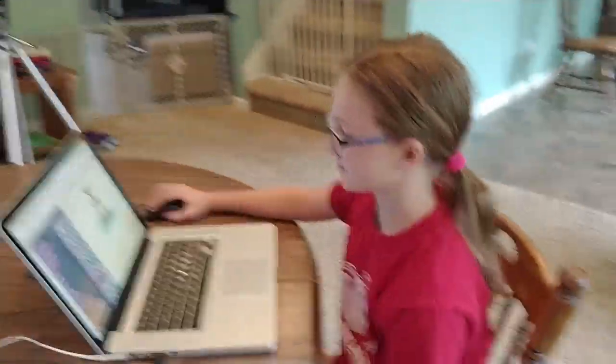Cool. How do you like Codeblocks? I like it a lot better. Cool. The text-based programming? Yeah, text-based programming is hard. Did you enjoy your code camp this week? Yep.